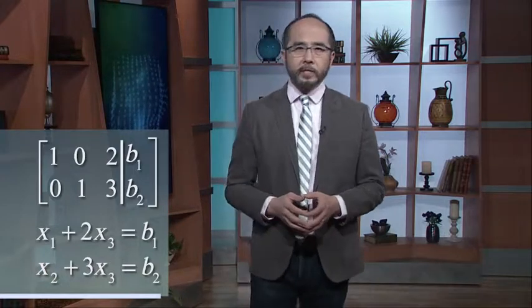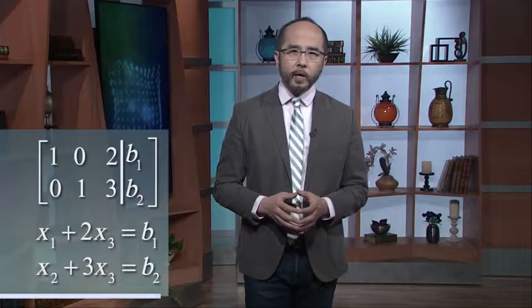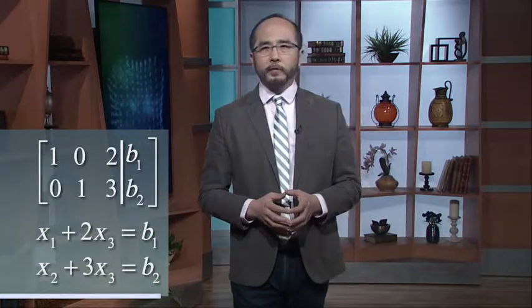Solving this particular augmented matrix is easy because it's already in RREF. So it represents the system x1 plus 2x3 equals b1 and x2 plus 3x3 equals b2.